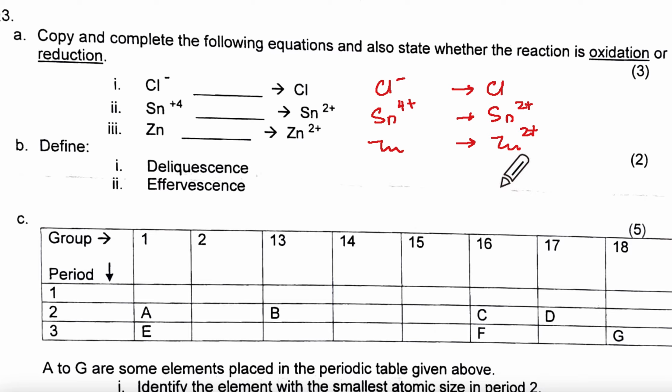Yes, ma'am. Okay. Now can you see this is an ion and this is an atom? Did you see that? Why is this negative? Because it's got an extra electron. So that electron will be lost. If that extra electron goes, this will become neutral.